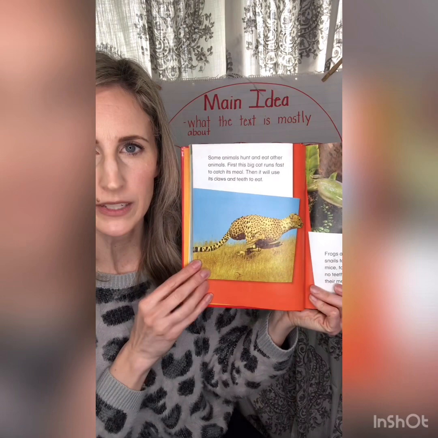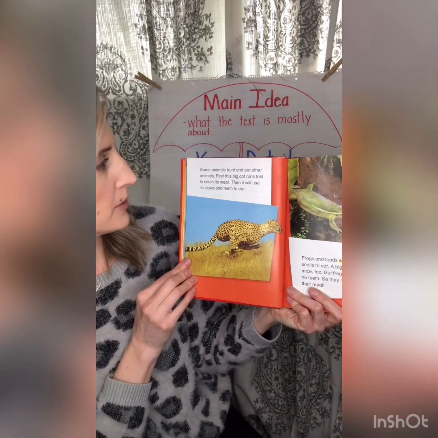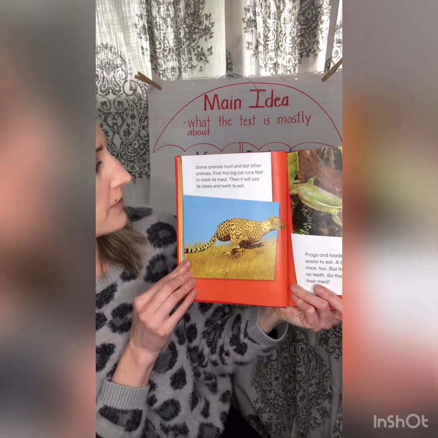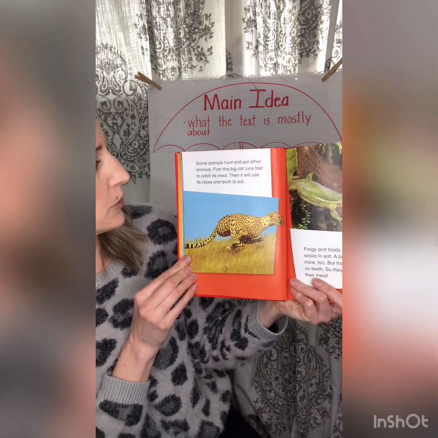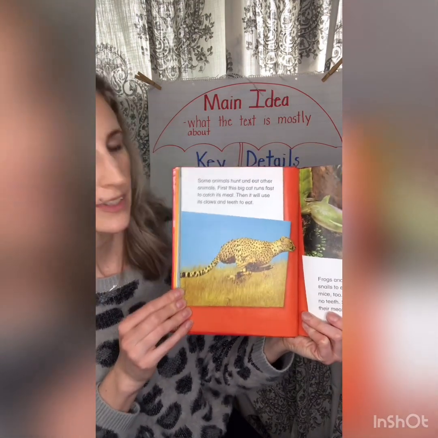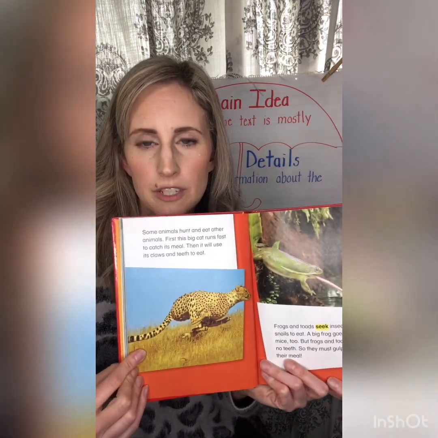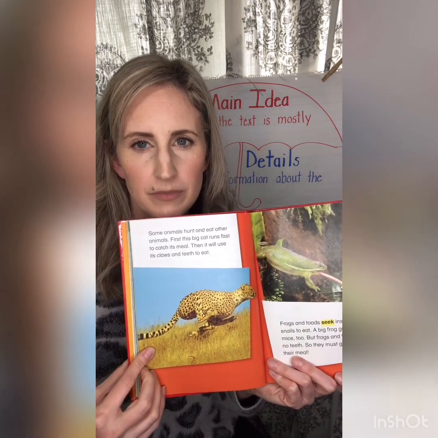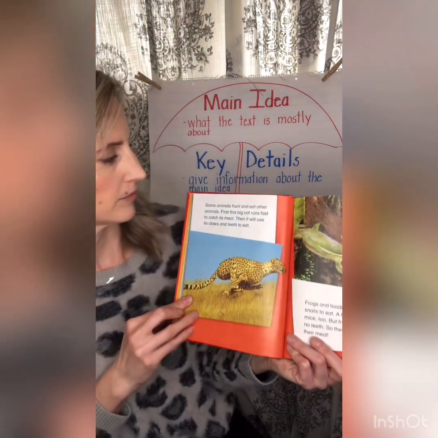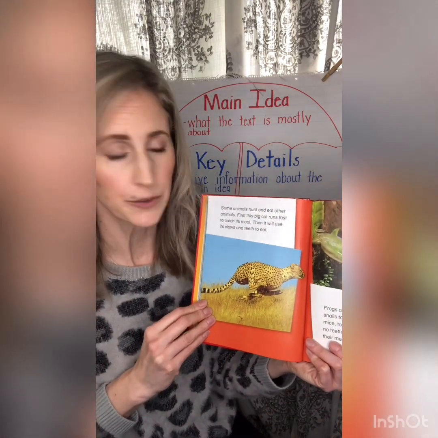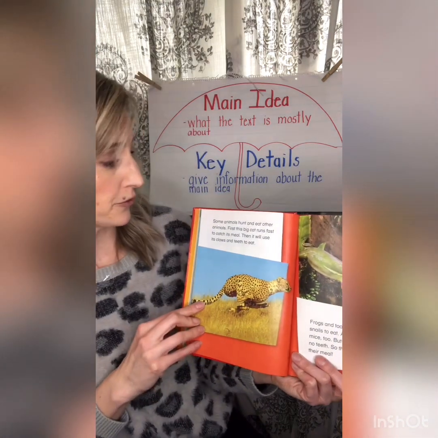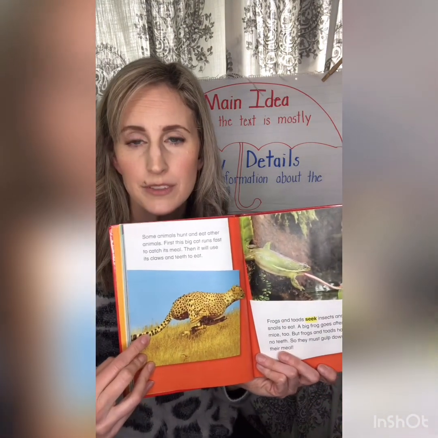Let's talk about this big cat. Some animals hunt and eat other animals. First, this big cat runs fast to catch its meal. Then it will use its claws and teeth to eat. Summarize what you just learned about a cheetah. Put it in your own words, something you just learned. Mrs. Cedar would say that she just learned that some animals hunt for their food. They hunt other animals.